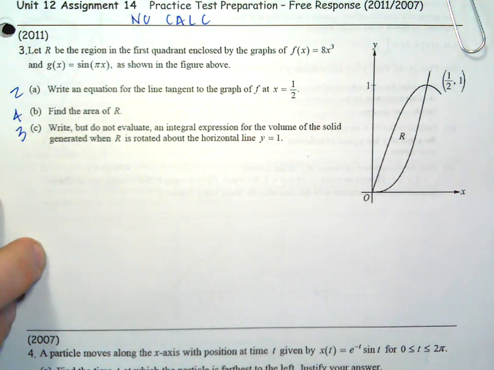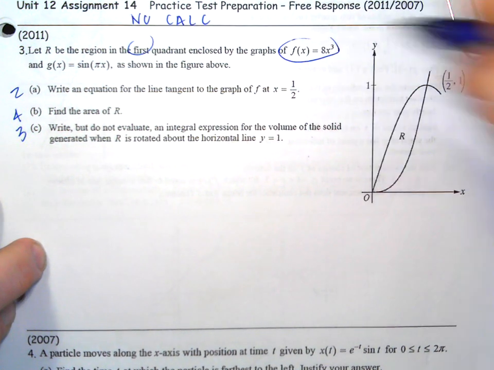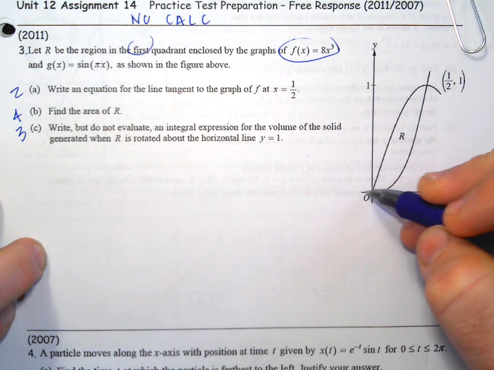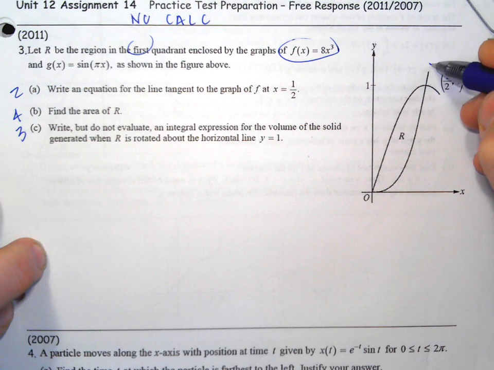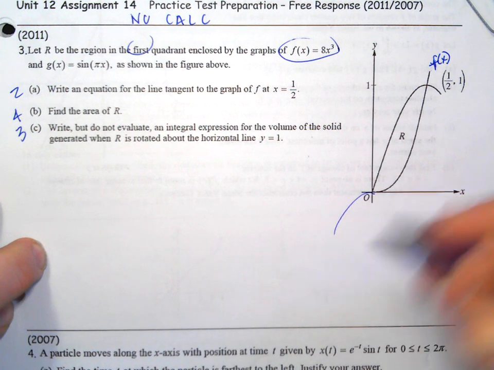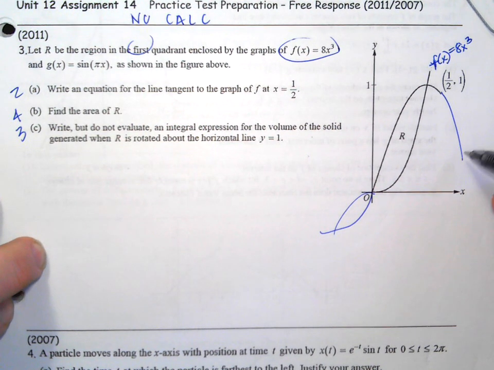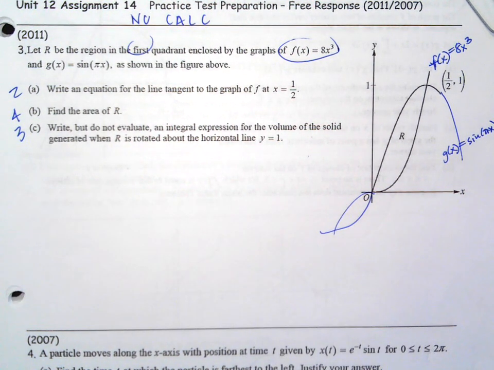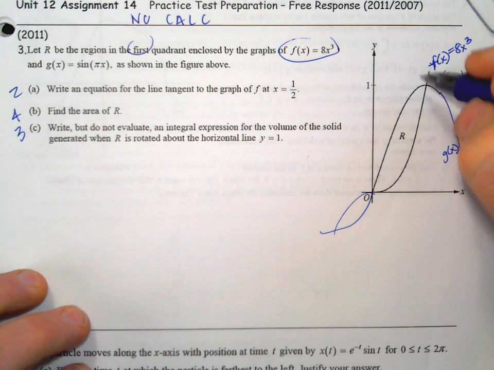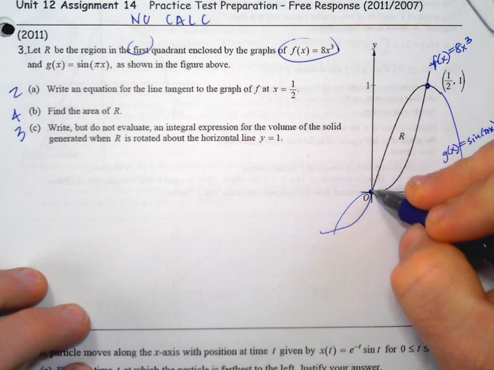Let R be the region in the first quadrant enclosed by the graphs of f(x) = 8x cubed. They don't tell you which one it is, but this is the one that looks like a cubic, right? Cubics look like that. And the other one's a sine graph, and this kind of looks like a sine graph, right? Keeps going like that. So that's going to be g(x) equals sine pi x. Now, if they hadn't drawn the picture, I would draw the picture, but I'm thankful that they drew the picture. I still need to figure out which function's which, and I would label them. They also gave us the intersection points, so that's another nice thing.